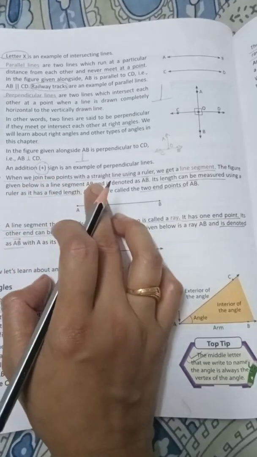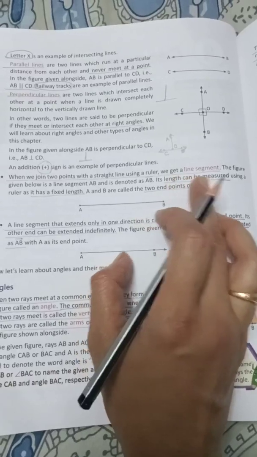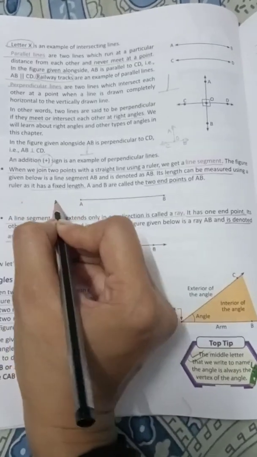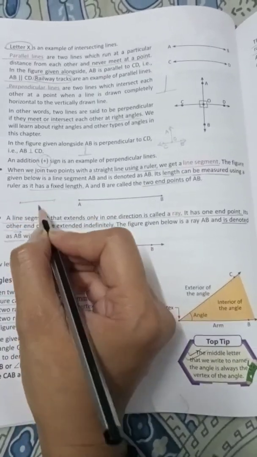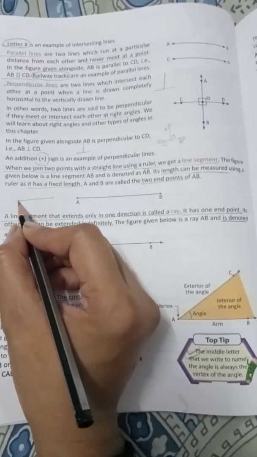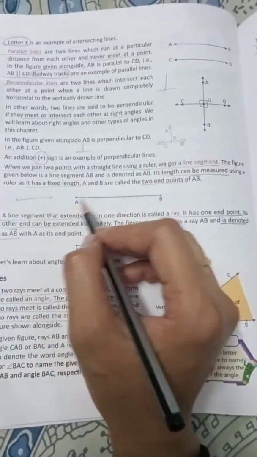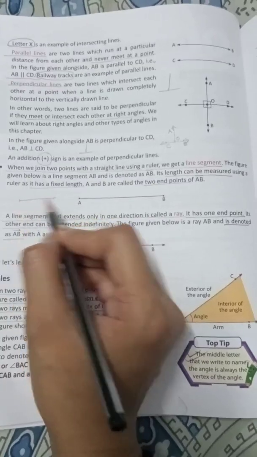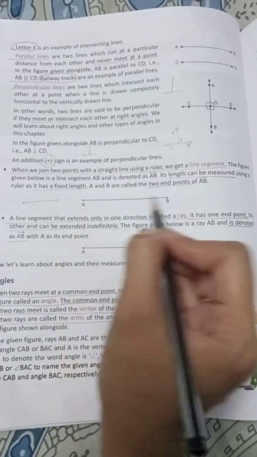When we join two points with a straight line using a ruler, we get a line segment. Suppose A and B are two points and we join them with a ruler, this is a line segment and it has two fixed end points. It can be measured because it cannot be extended, so no arrows are there.